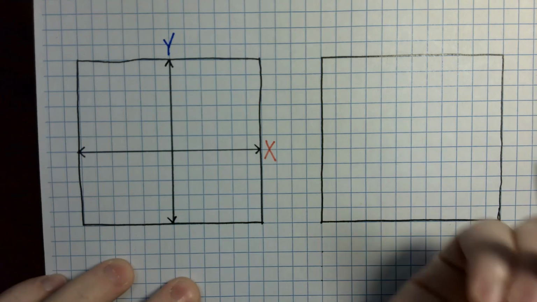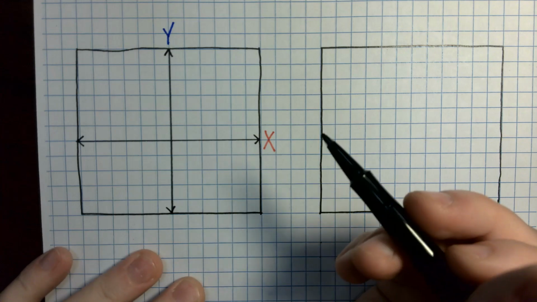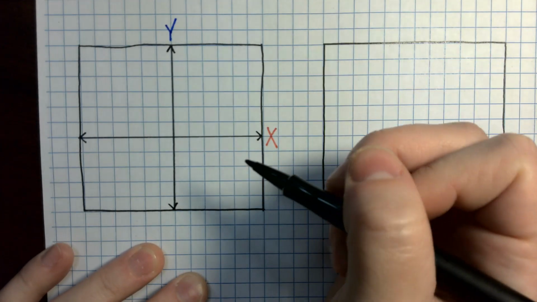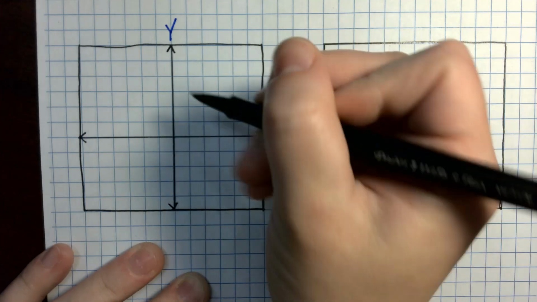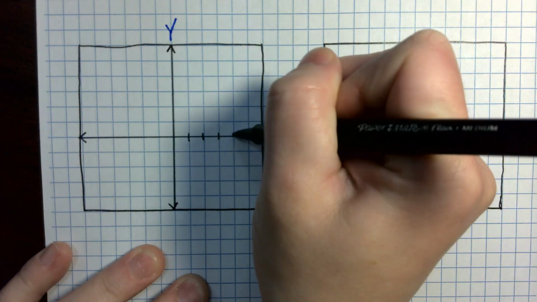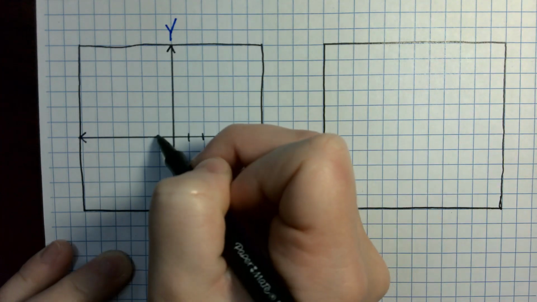Alright, so once you've got your x and your y axis drawn, let's go ahead and draw some tick marks, just like we would whenever we were doing our inequalities. We're just labeling our lines. So I'm going to space them according to the grid on this paper.